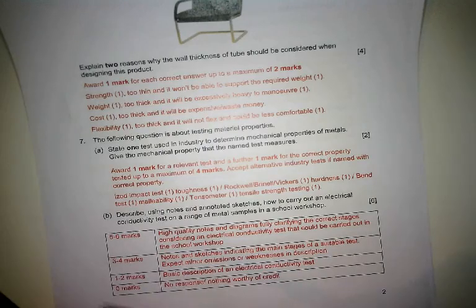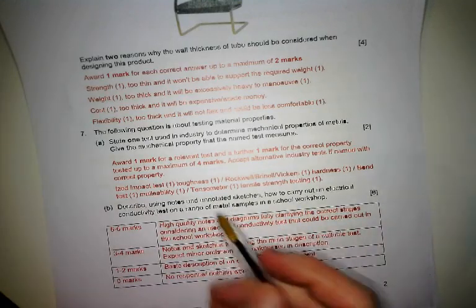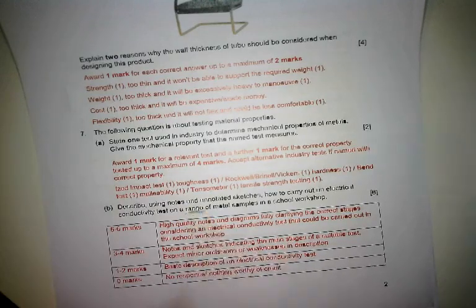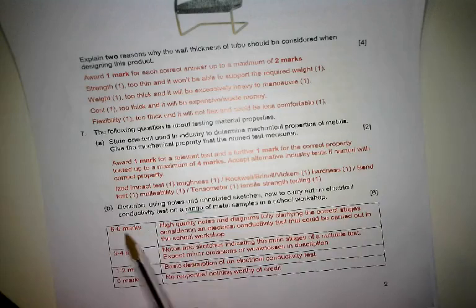Describe using notes and annotated sketches how to carry out an electrical conductivity test on a range of metal samples in the school workshop. The key bit there being a range of metal samples. Okay, electrical conductivity we're looking for here to get between 5 and 6 marks. You can see you've got that kind of working scale. We work up. I always start at the top and write what do we need to get in there.